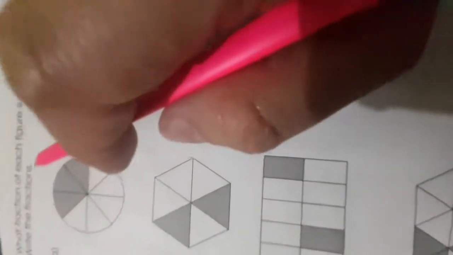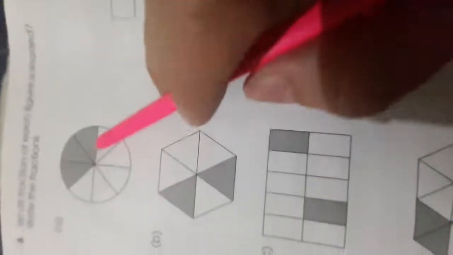This is how we can write what fraction of each figure is shaded. Students, now you can solve it easily.